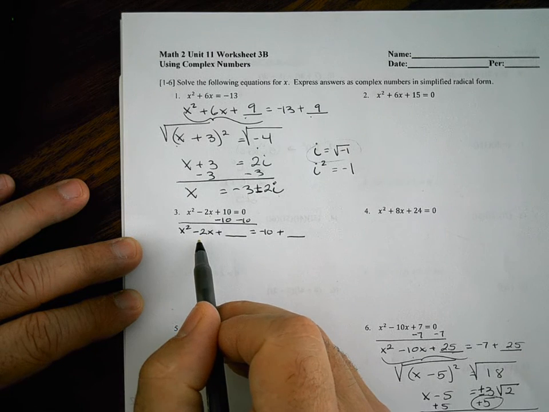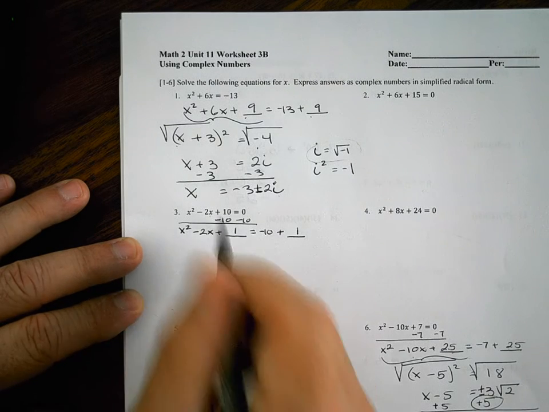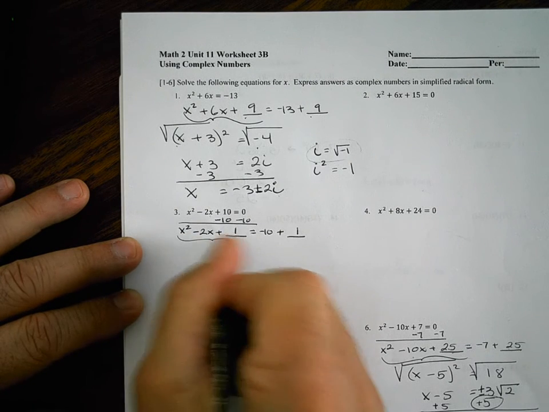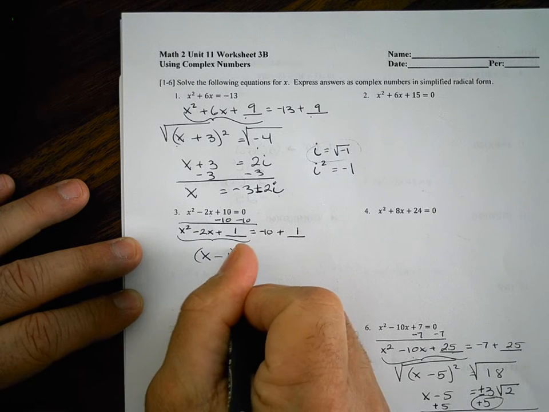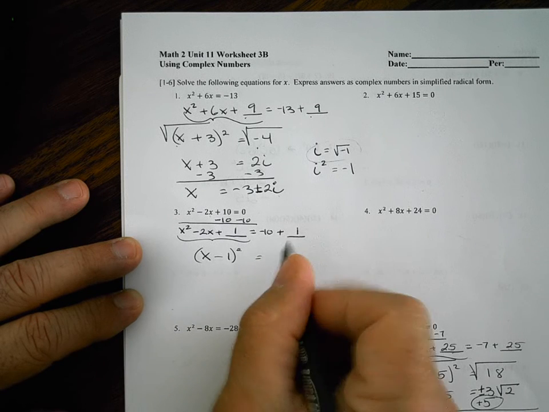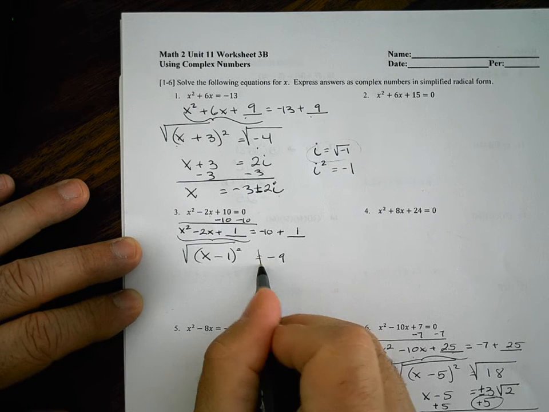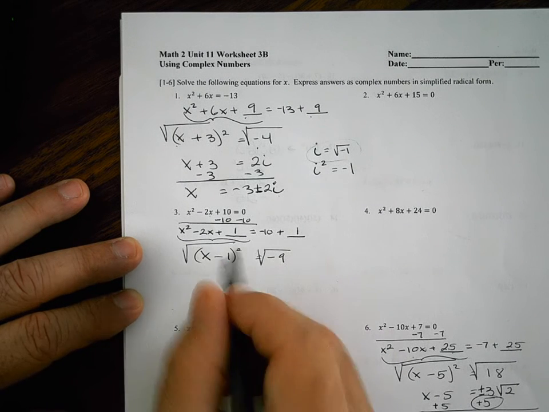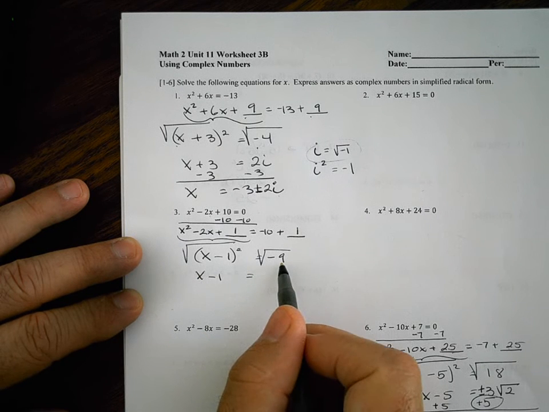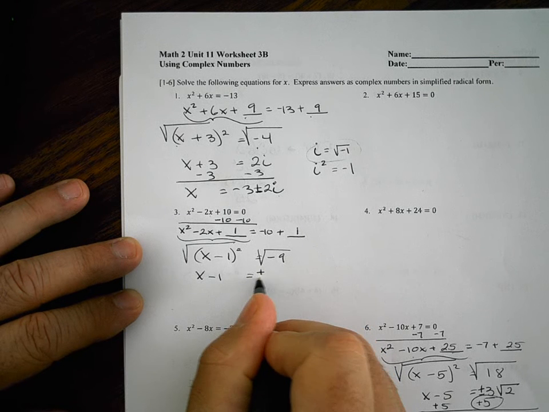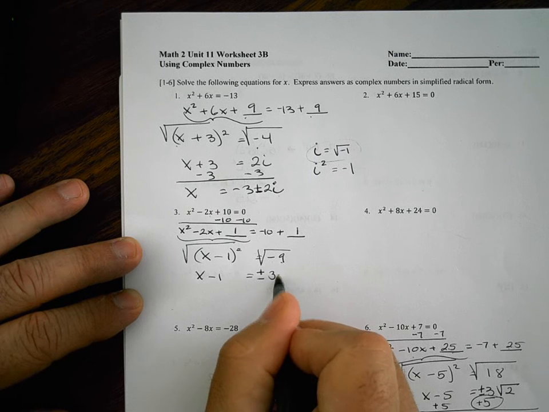Half of -2 is -1, and -1 squared is 1, so we're going to add 1 to both sides. We end up with factoring this new trinomial square to (x minus 1) squared equals -10 plus 1, which is -9. Take the square root of both sides. The square root of (x minus 1) squared is simply x minus 1. And the square root of -9, well, we know we're going to have a plus and minus. Square root of 9 is 3, and the square root of -1 is i.